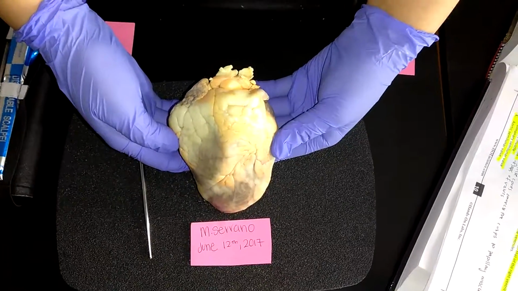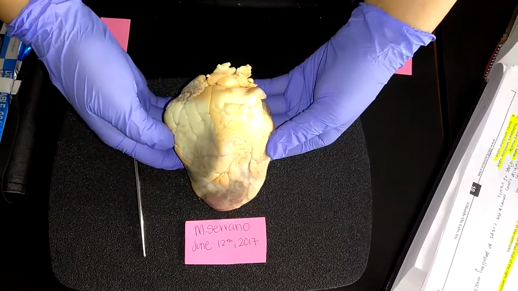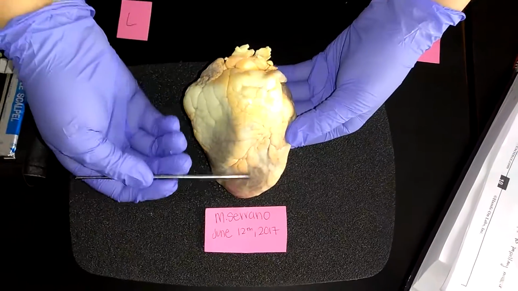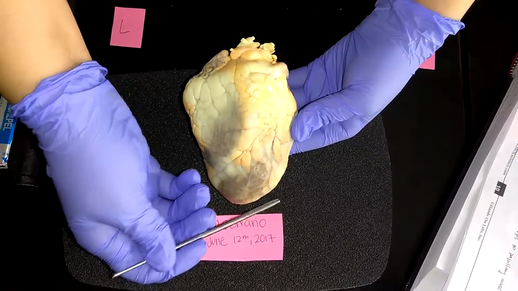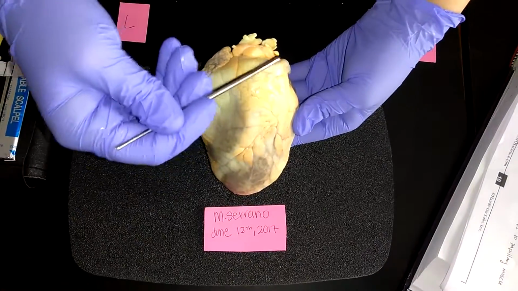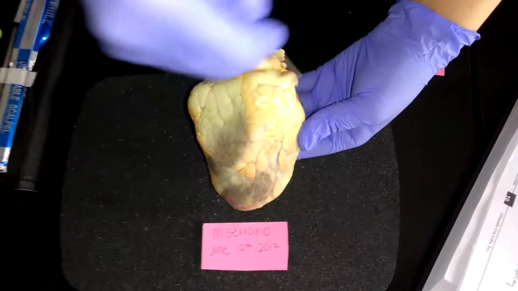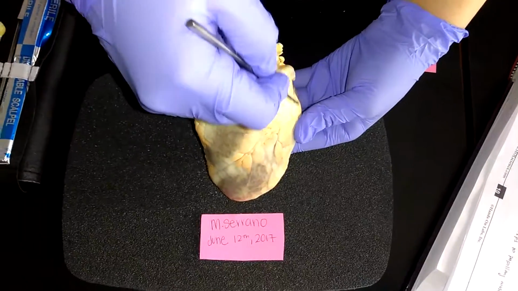My name is Marissa and I'm going to demonstrate the anatomy of the heart. Here you have your epicardium, which is the outer membrane that covers the heart. Then you have your apex and the base of the heart. Then you have your right and left atria.